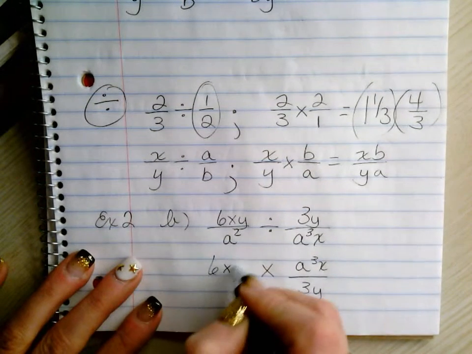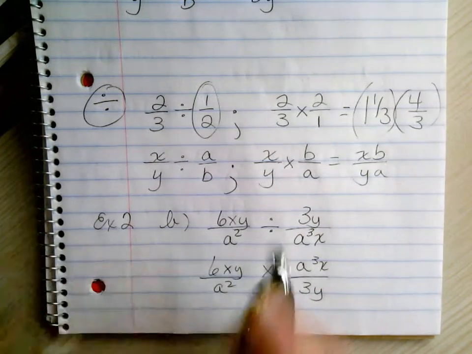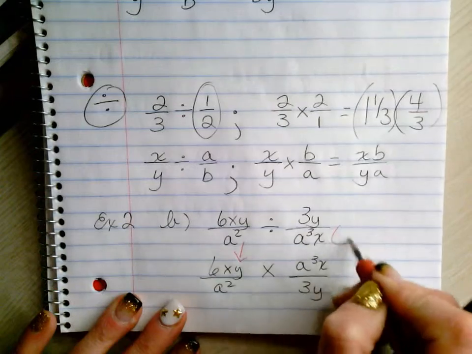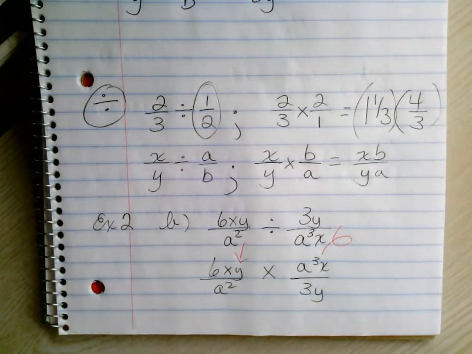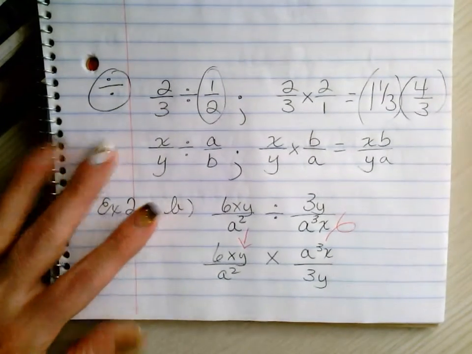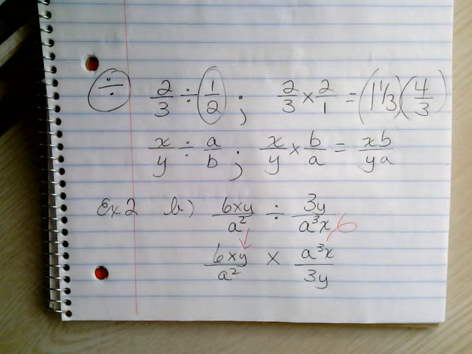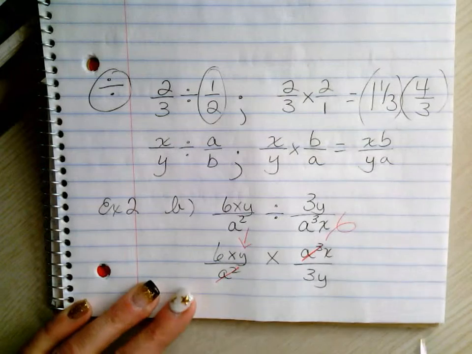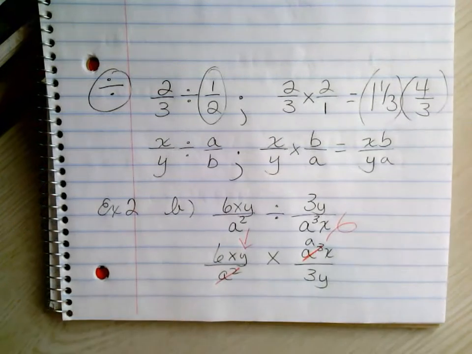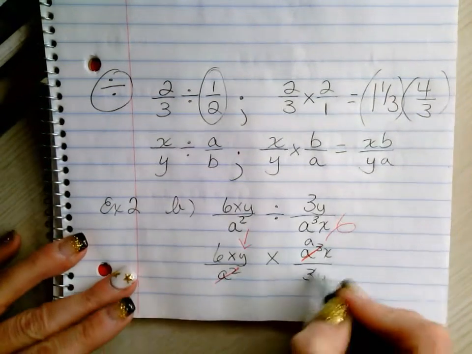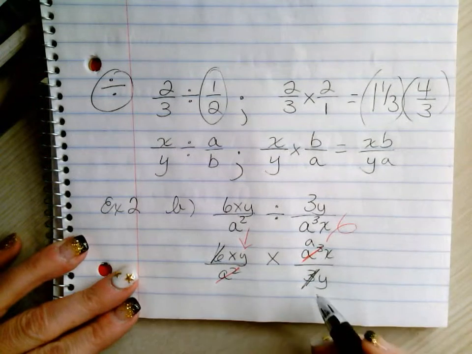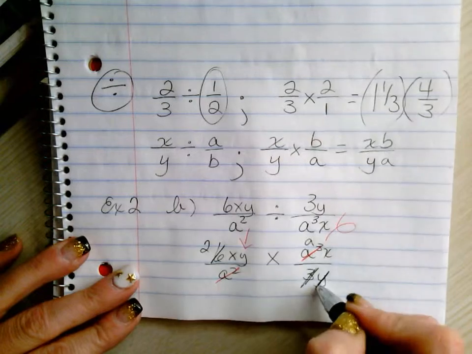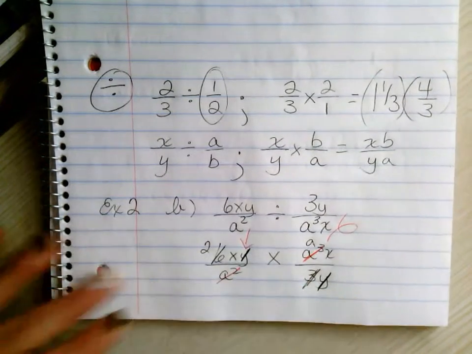Notice, the first term doesn't change. The second term is what does change. Now, prior to multiplication, you always want to reduce where possible. The a squared cancels out 2 of the a's there and leaves you with a. Okay? The 3 becomes a 1. The 6 becomes a 2. The y becomes a 1. That y becomes a 1.